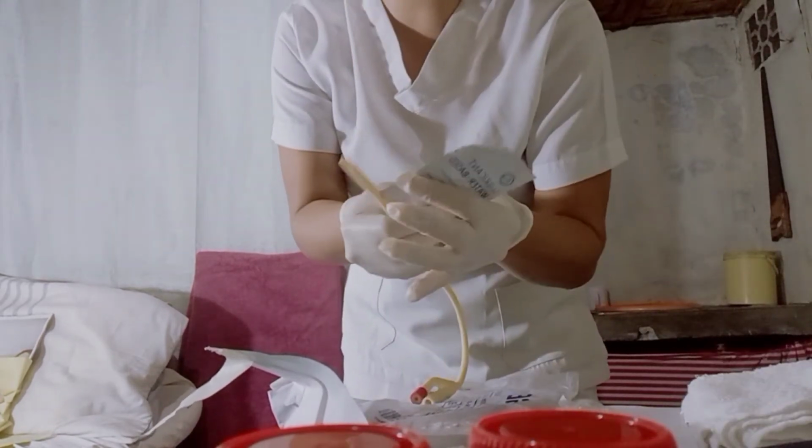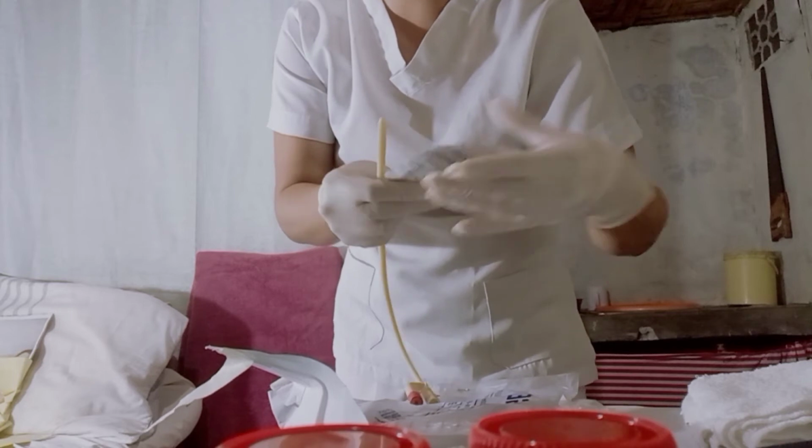It prevents local irritation of the meatus during catheter insertion and promotes insertion.